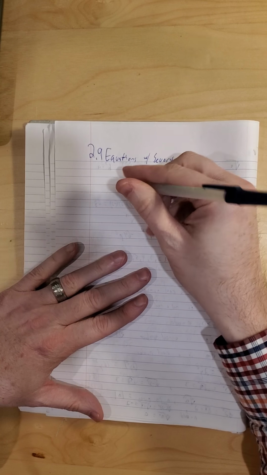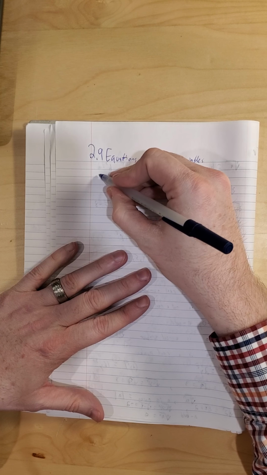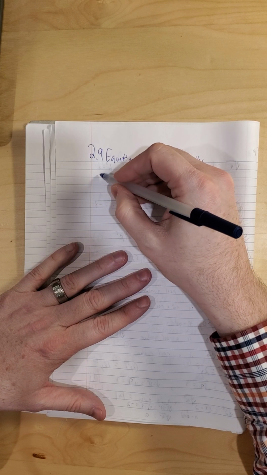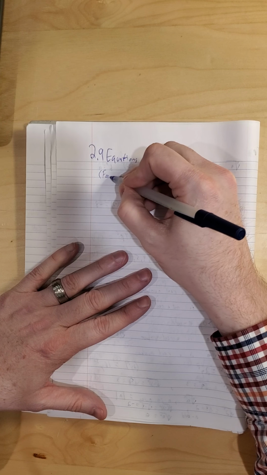So these equations in several variables, if they are part of a real-life application, may also be referred to as formulas.